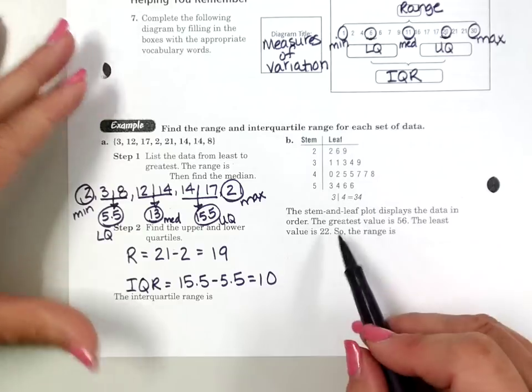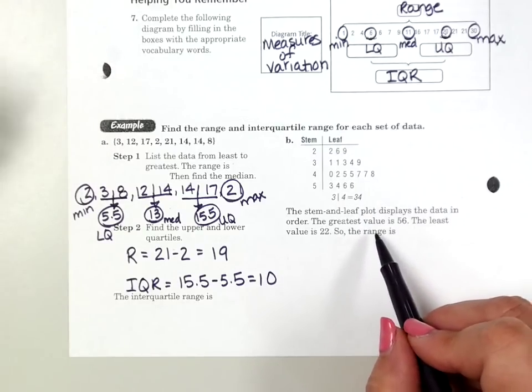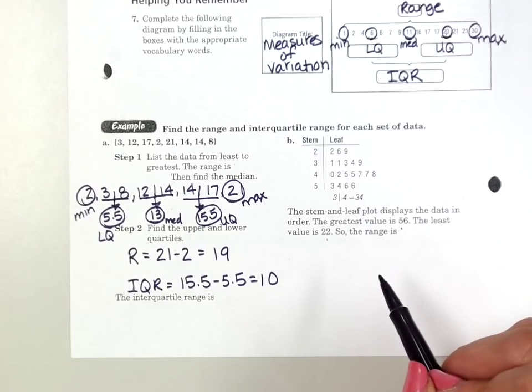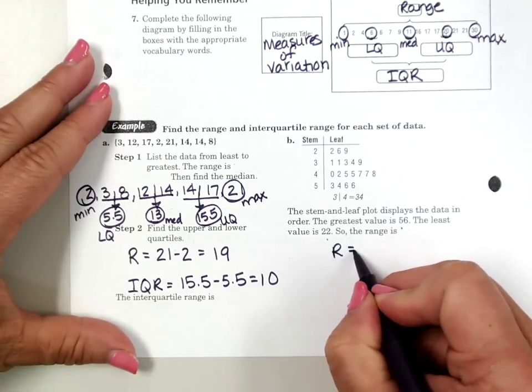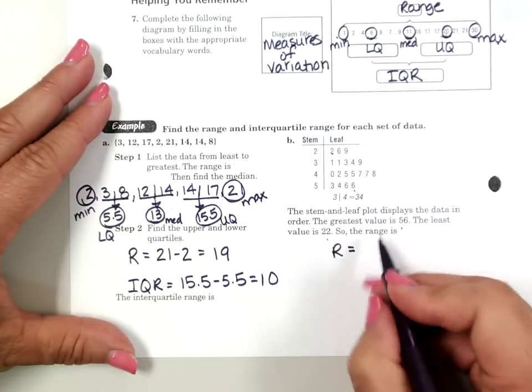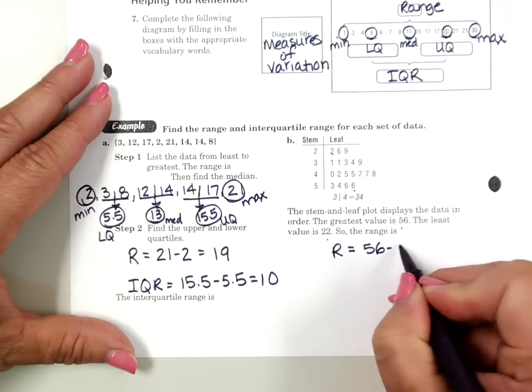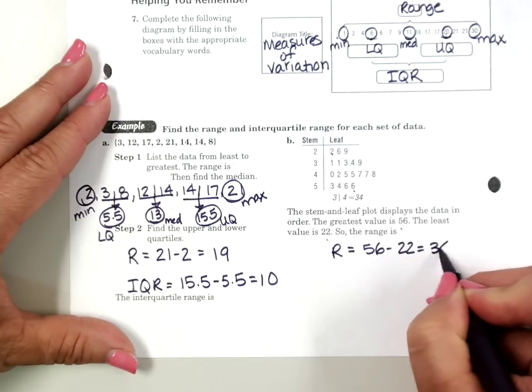Then there's the stem and leaf plot. It shows the greatest value is 56, the least value is 22. So my range, so I have 22 and 56. 56 minus 22 is equal to 34.